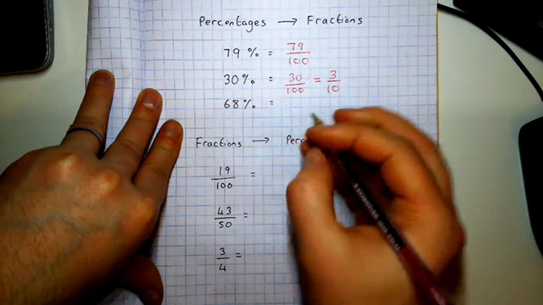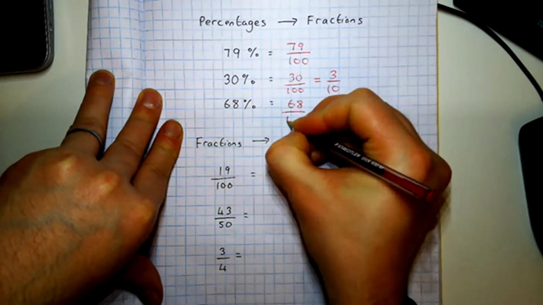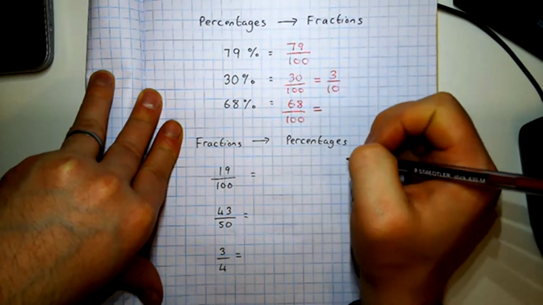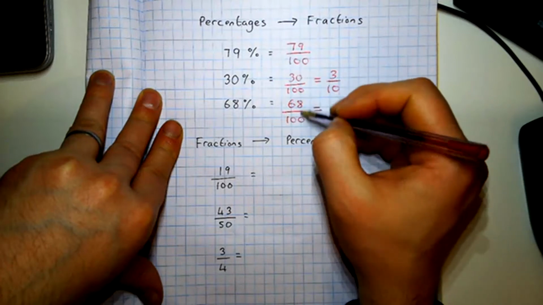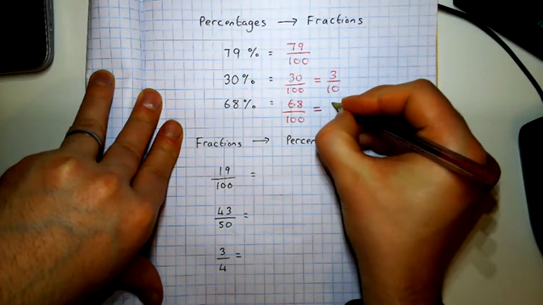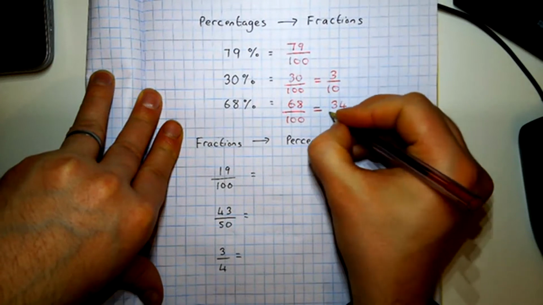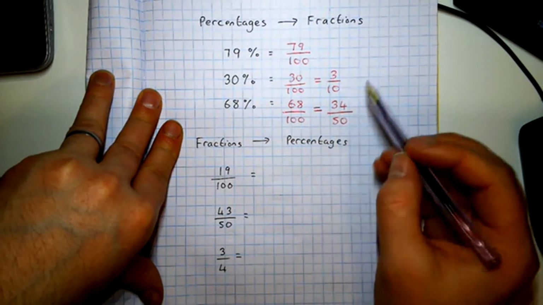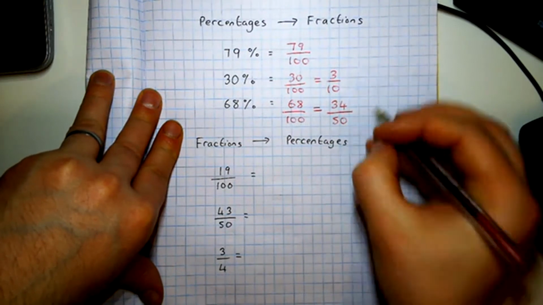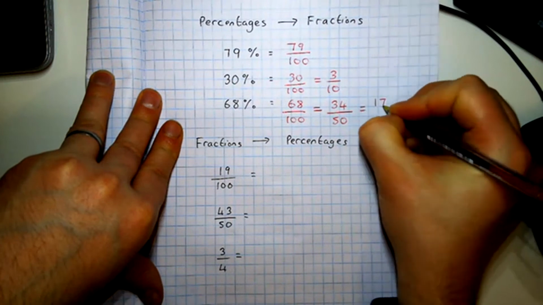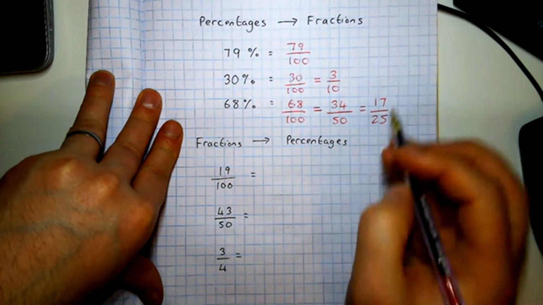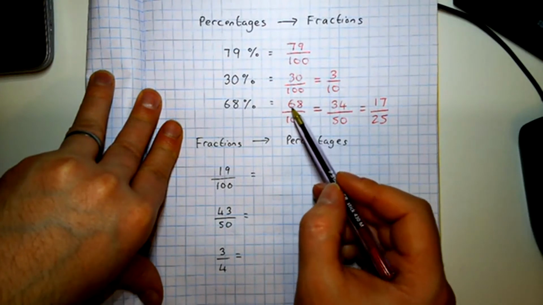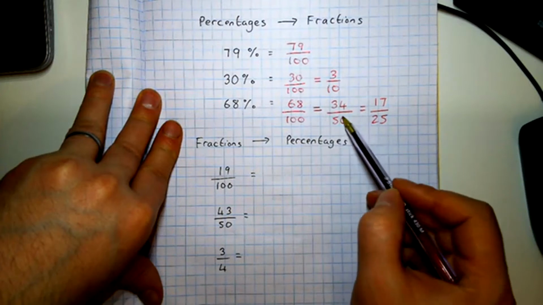And 68%, same thing, 68 over 100. But then we're going to change it so that it's in its simplest terms. Well, let's think, what goes into 68 and 100? They're both even, so I can divide by 2, and I get 34 over 50. But we should always check and see if we can simplify again. And look, they're still both even, which means I can halve it again and get 17 over 25. You might not have initially spotted that 4 goes into 68, but it does. But it doesn't matter if you didn't spot it, as long as you always check afterwards, can I simplify it again?